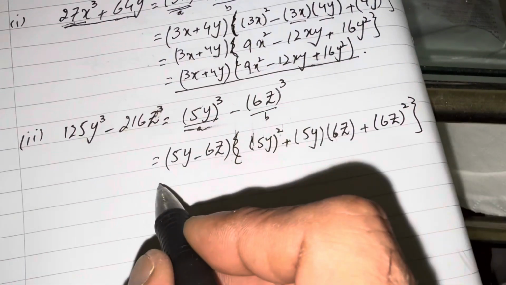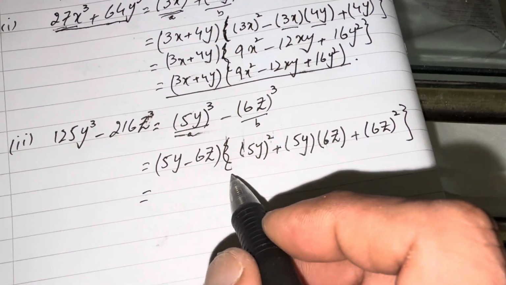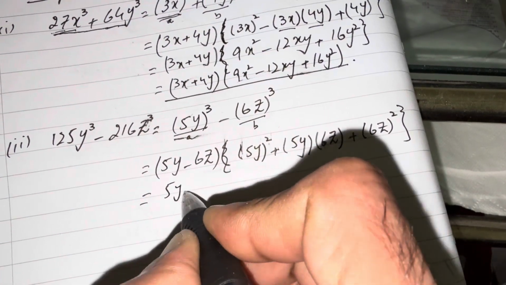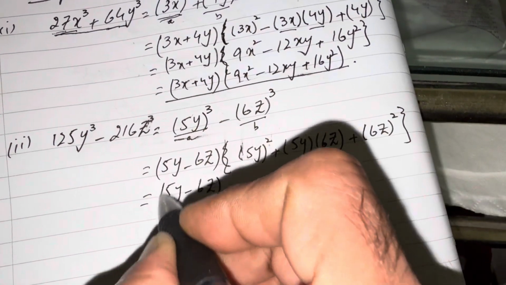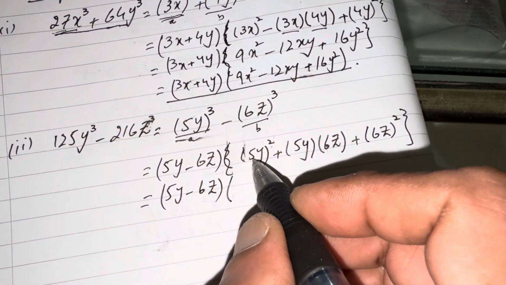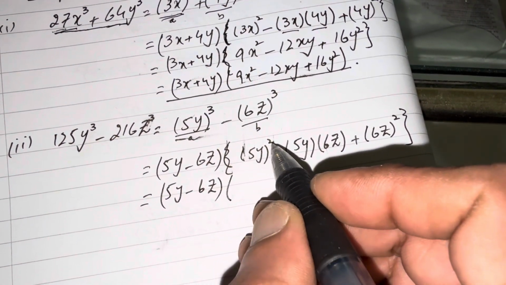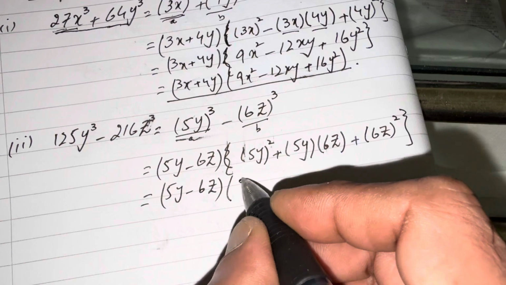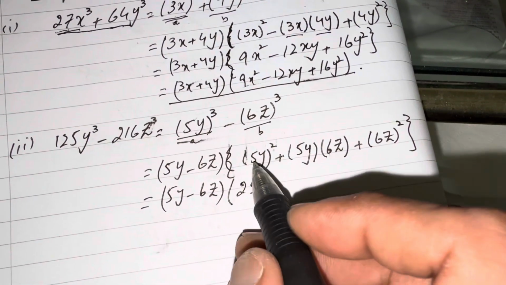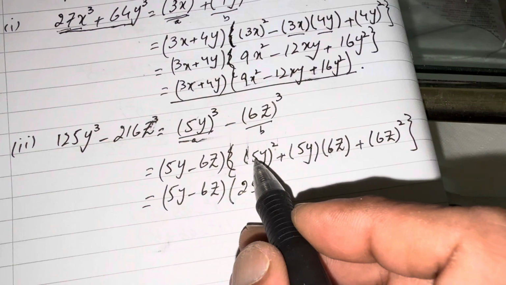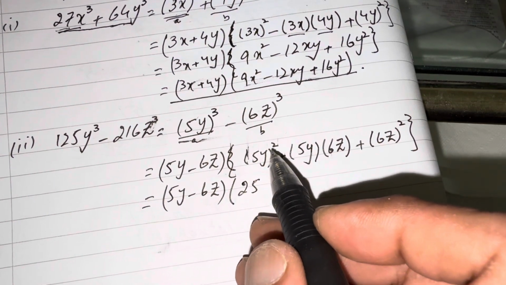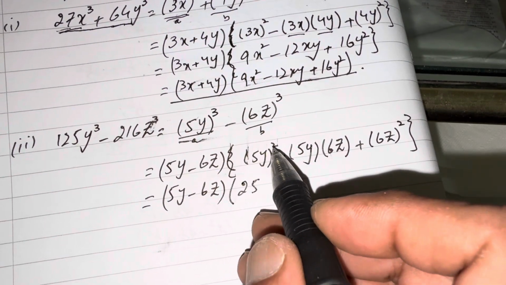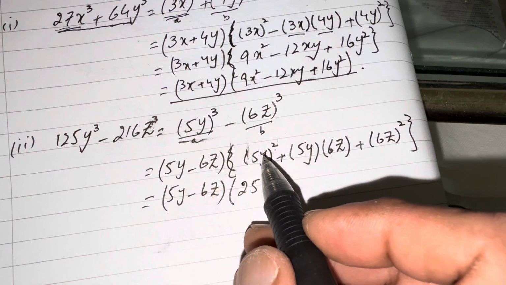In our next step there will be more simplification: (5y minus 6z) will come in the same way. Now open this: (5y) whole square means 5 raised to power 2, meaning 5 will multiply 2 times, then 5 5s are 25. Remember, this 2 does not mean that 5 multiplies with 2, it is not 5 2s are 10. 2 square means that 5 is multiplied 2 times.